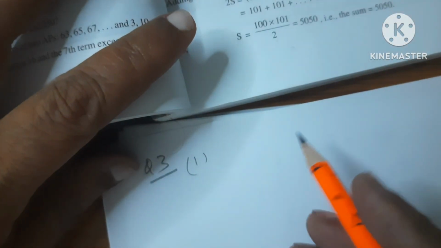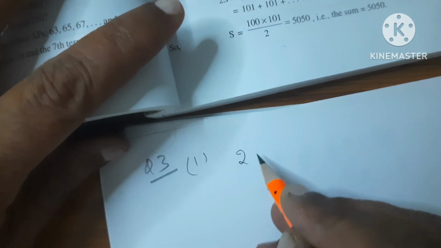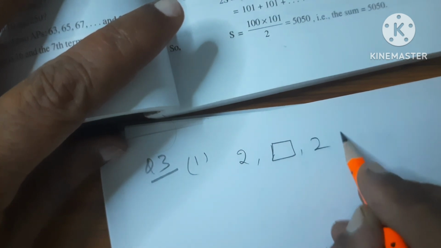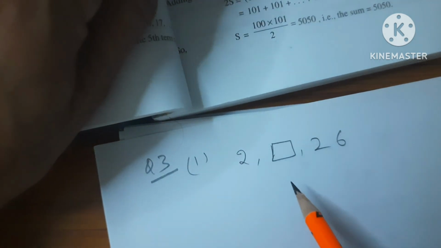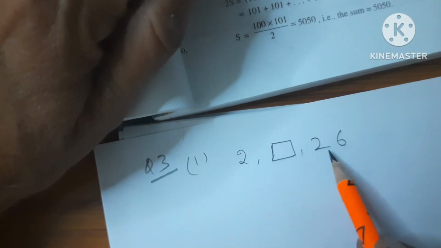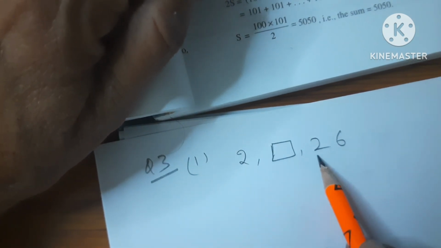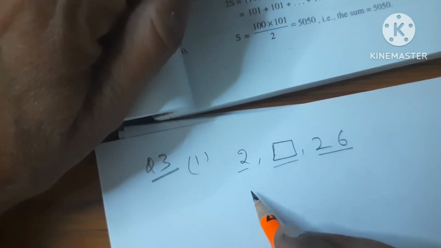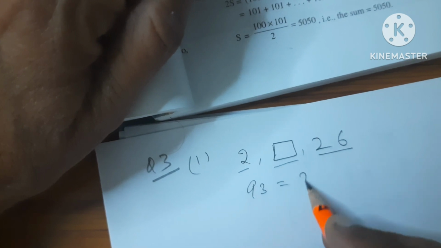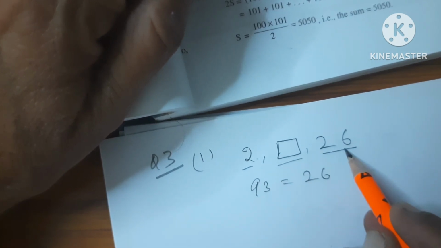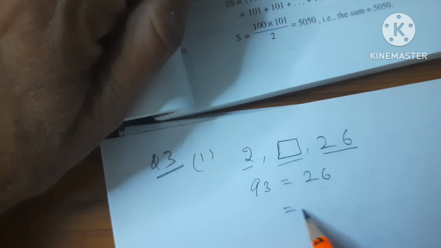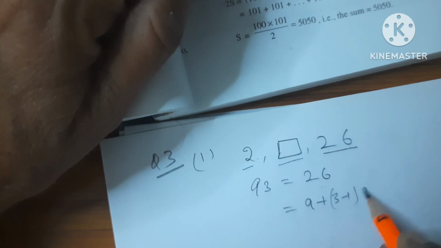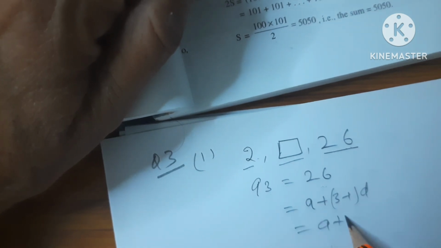First is 2, box and 26. It is a finite AP, fixed number of 3 terms, 1, 2, 3 terms. So a3 is equal to 26, third term, and this is a plus 3 minus 1 into d, that is a plus 2d.